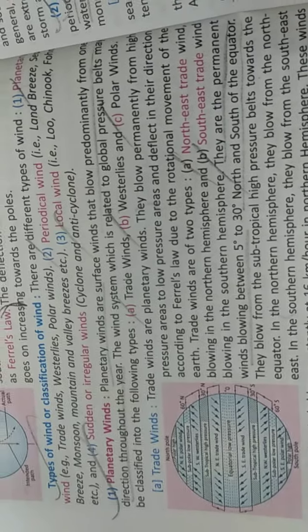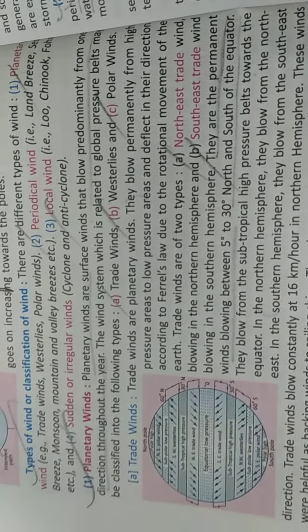So first topic is planetary winds. Planetary winds are the surface winds that blow predominantly from one place to another throughout the year. This wind is related to the global pressure belts, which is classified as the trade winds. Just now I have told you about the shifting of the belts, so the winds have been given names: trade winds and westerlies.